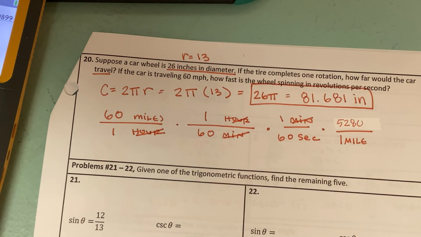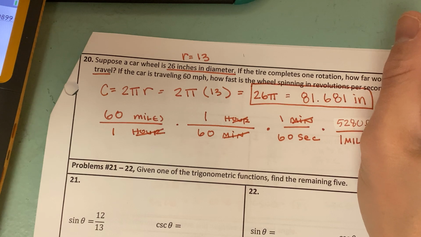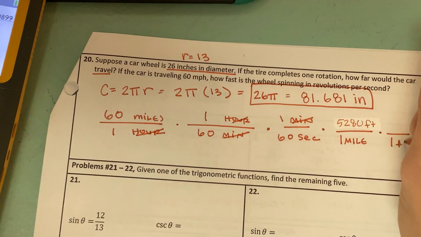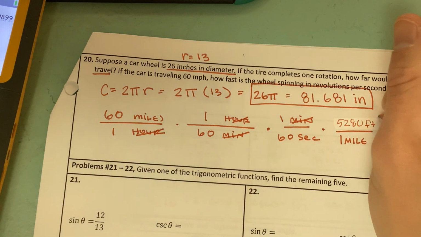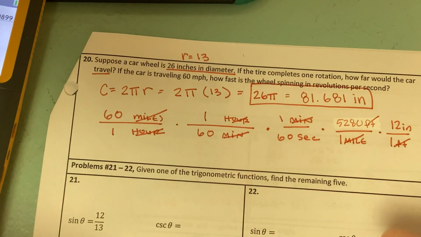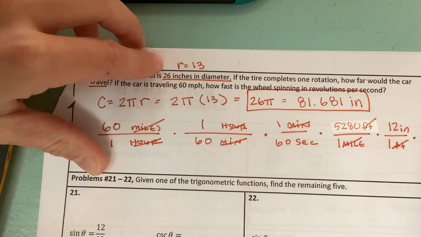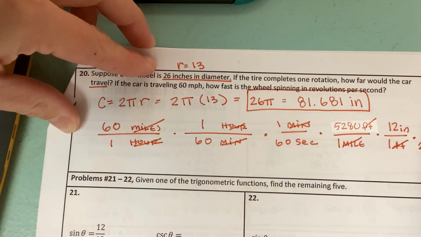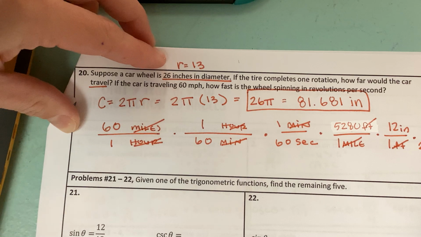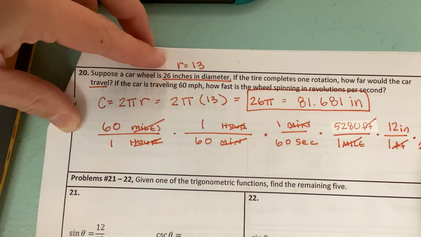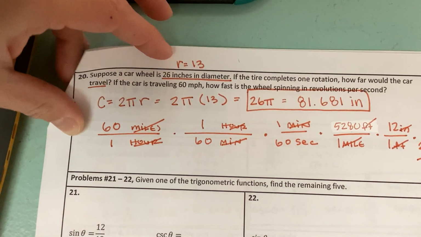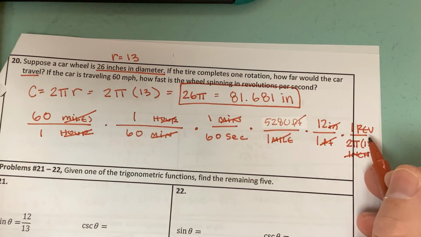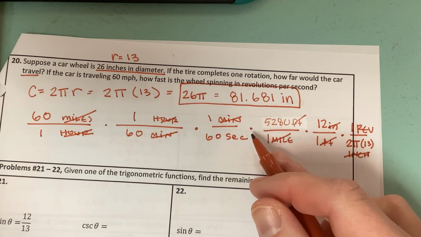Okay, so in 1 mile, there are 5,280 feet, and in 1 foot, there are 12 inches. Now that we've changed miles to inches, we can go from inches to 1 revolution. In 1 revolution, there are 2 pi times 13 inches, and that will cancel out the inches. So my units are going to be revolutions per second.